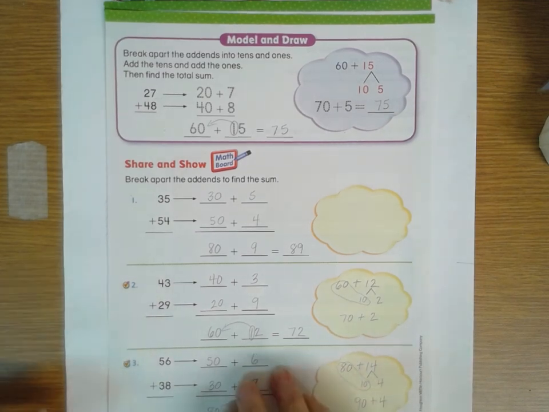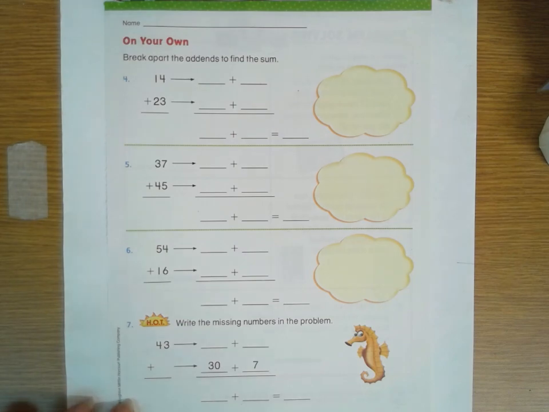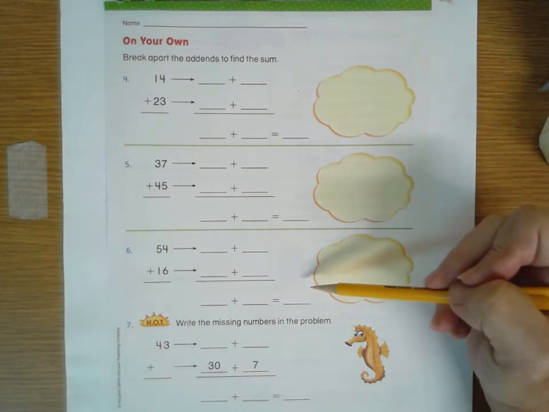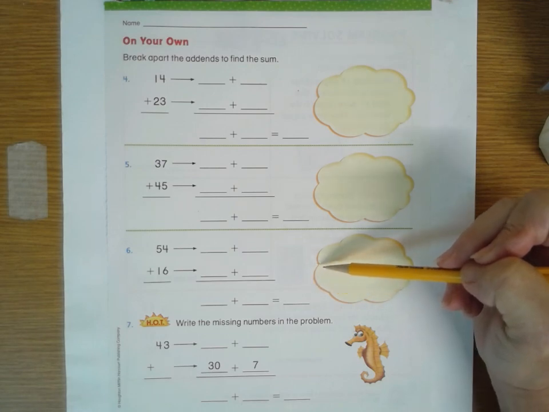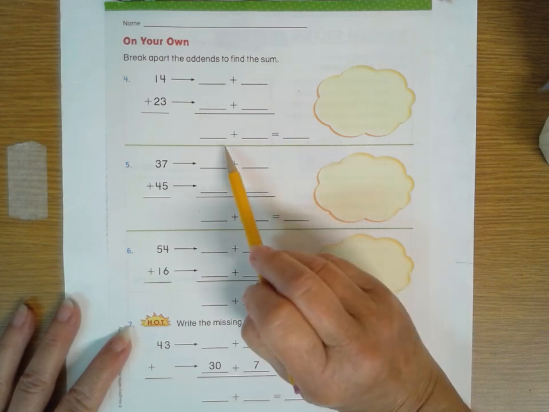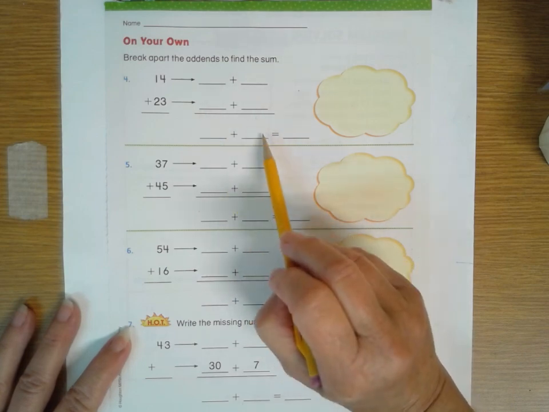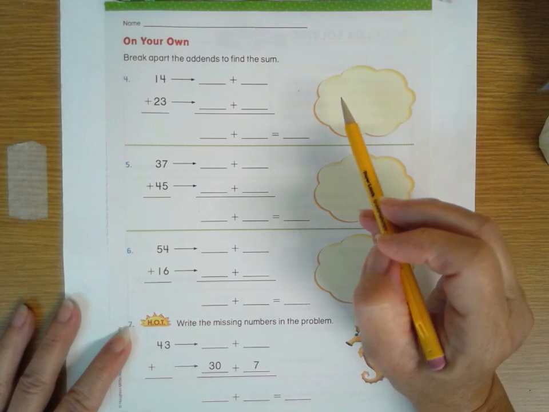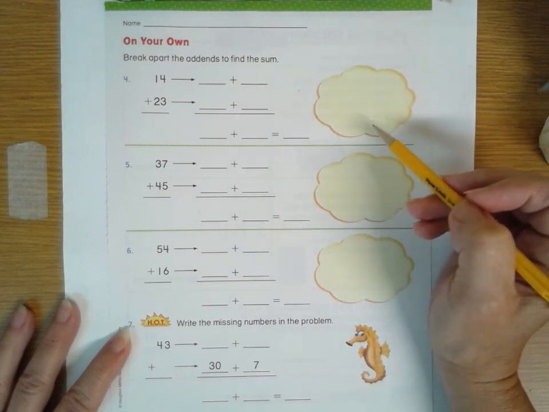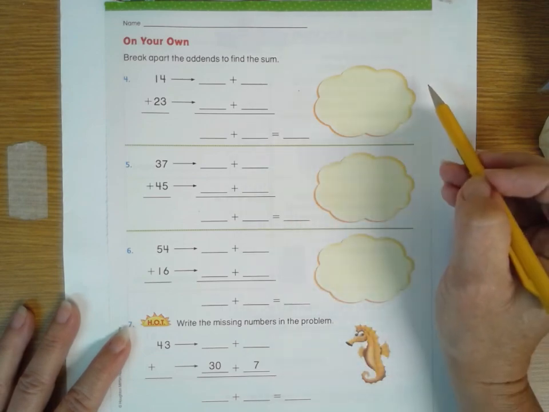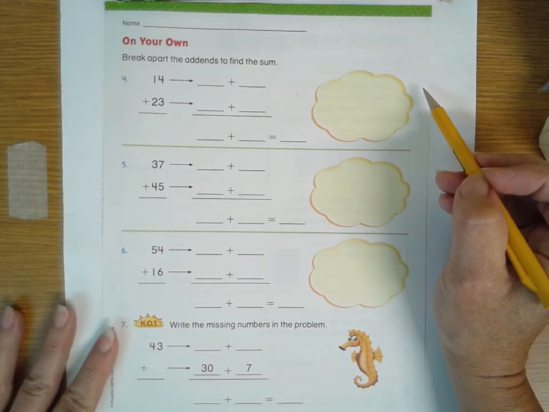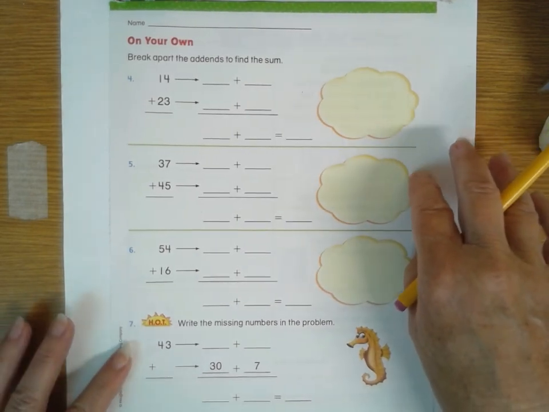Okay, let's go to our next page. So you are going to do exactly what we did on the page before. You're going to do your expanded form for your numbers, and then add your 10s, add your 1s. If you get a 2-digit answer in your ones place, then you should use this bubble to break apart your 2-digit answer so you can add that. If you get a 1-digit answer, if you get a 1, 2, 3, 4, 5, 6, 7, 8, or 9, then you don't need to do that. You can just add it in.